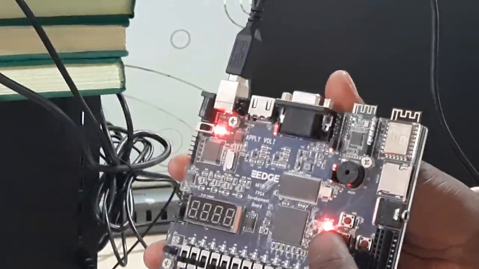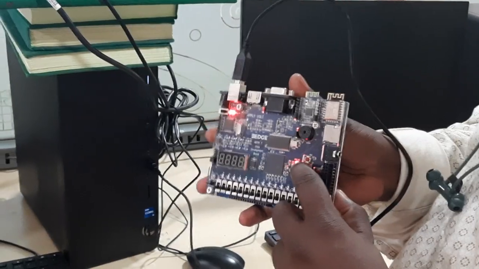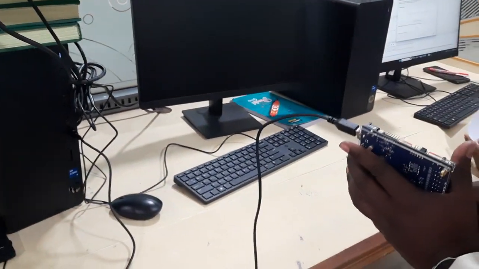Then you can see one LED is lit. This LED is called the done LED.